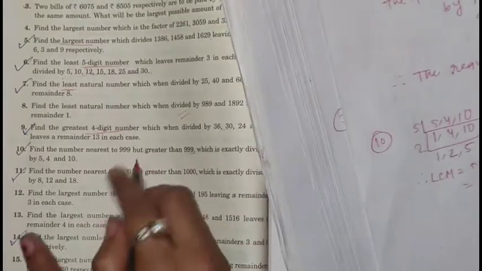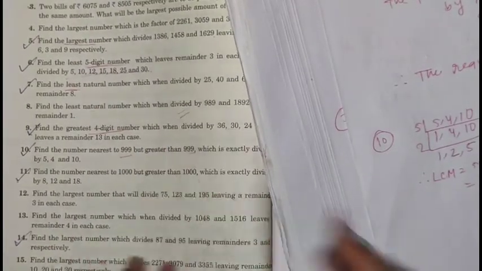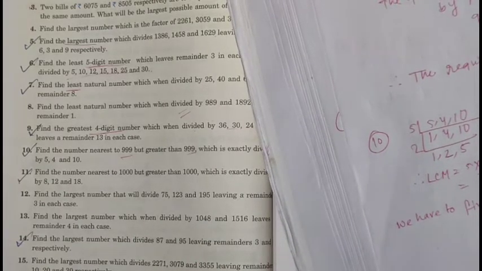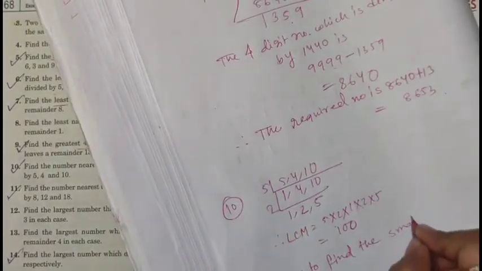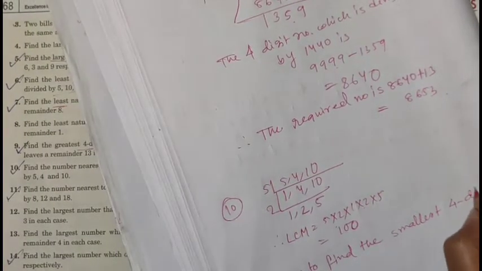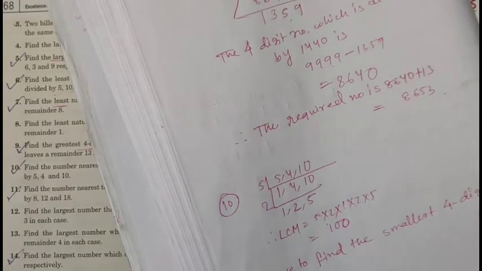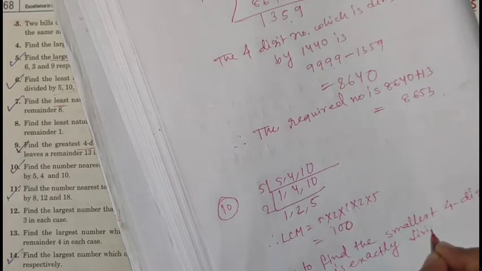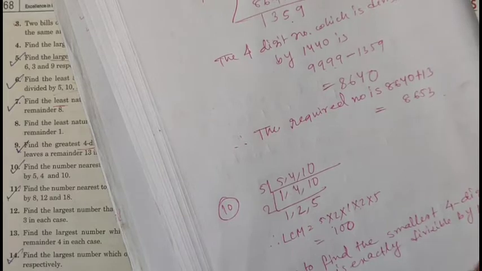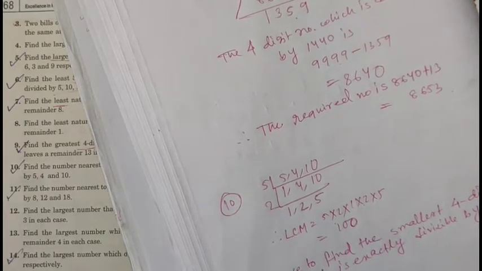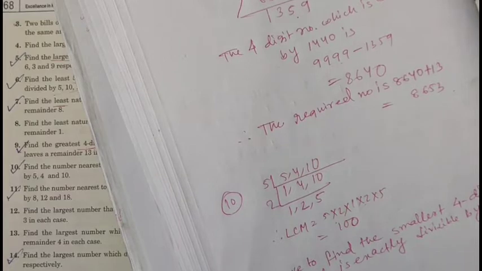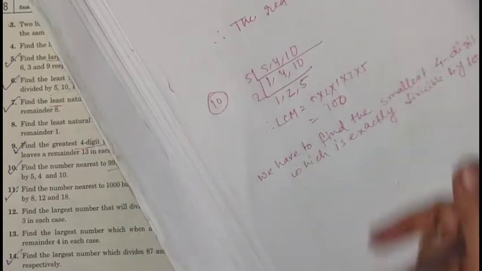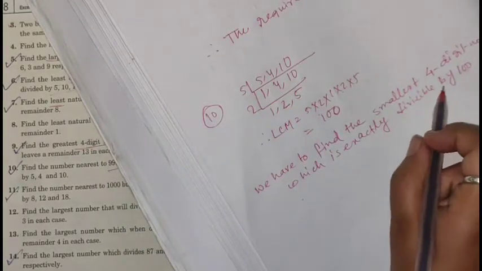You have to find the number nearest to 999 but greater than this number. We have to find the smallest 4-digit number which is exactly divisible by 100. 999 এর থেকে বড় আবার 999 এর নিয়ারেস্ট। তো 999 is the greatest 3-digit number। এর বড় নাম্বারটা কি হবে? smallest 4-digit number হবে। So you have to find the smallest 4-digit number which is exactly divisible by 100.